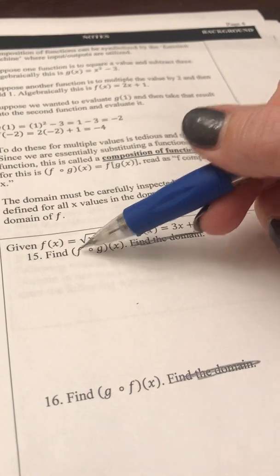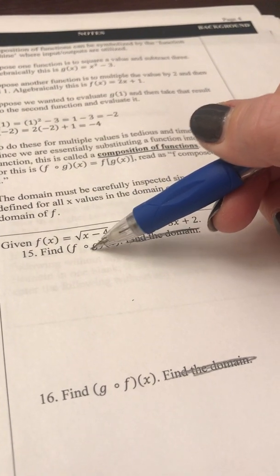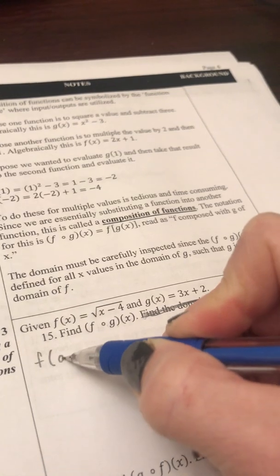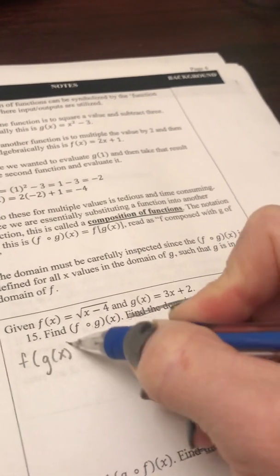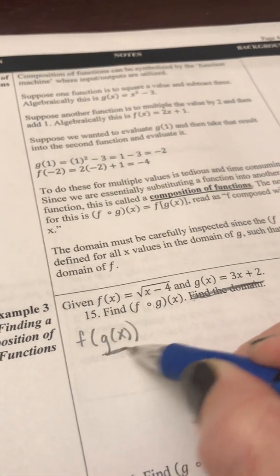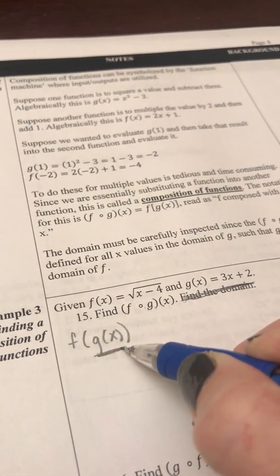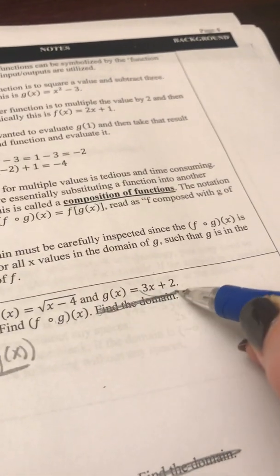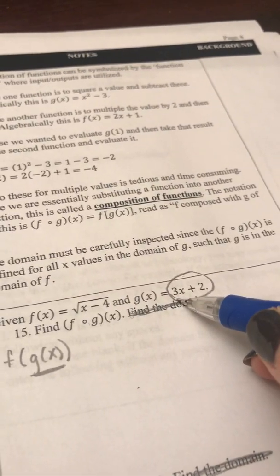So when this says f of g of x, what it wants you to do is, first of all, I want to rewrite this to make it look a little bit nicer. This is the same thing as f of g of x. What this wants you to do is take the right side of the g of x function and plug it in for all the x's in the f function. So the g of x function is 3x plus 2.